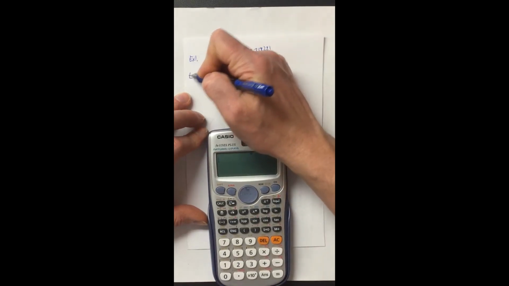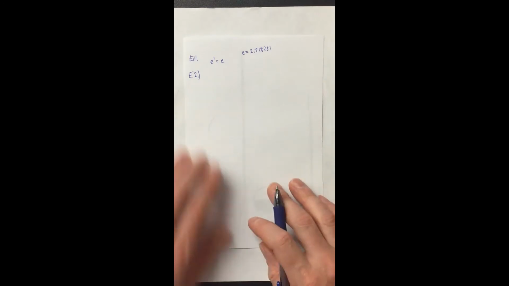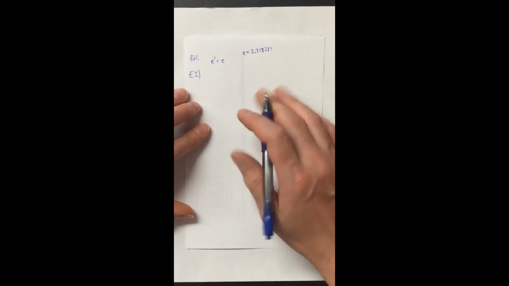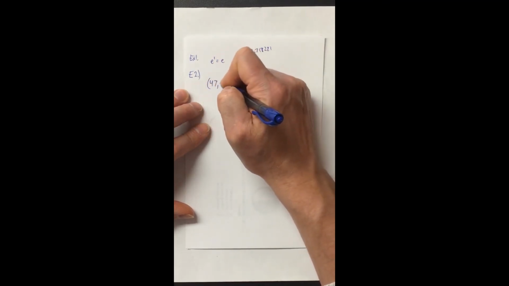Okay, example number 2 has us use 3 numbers here.